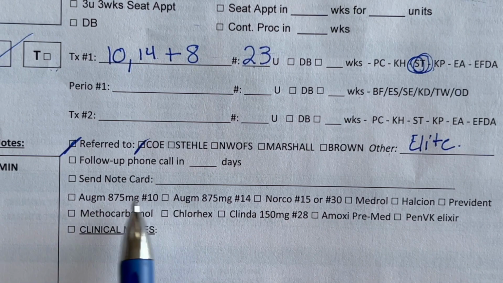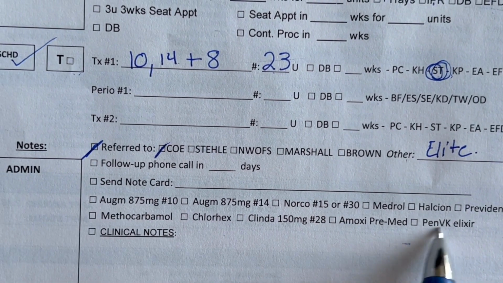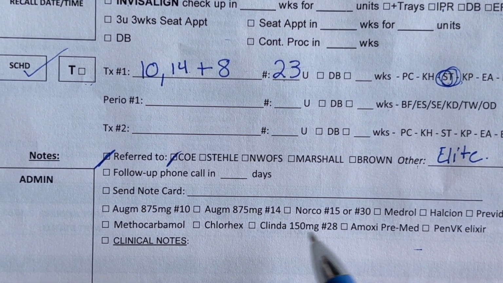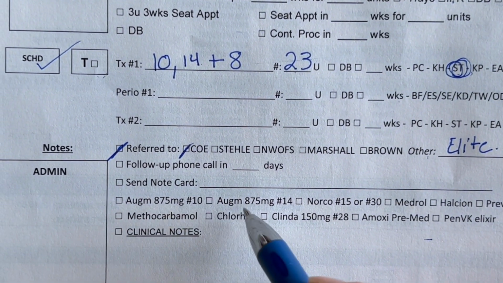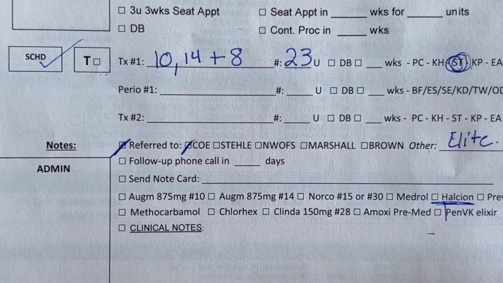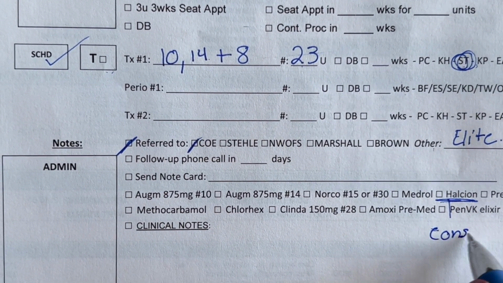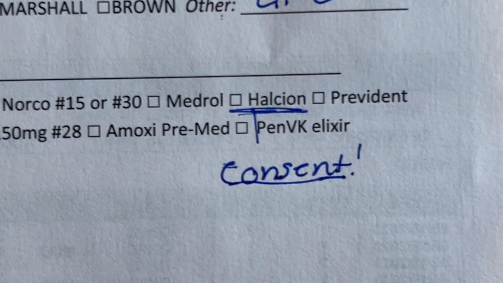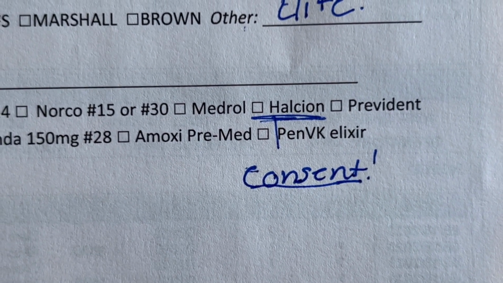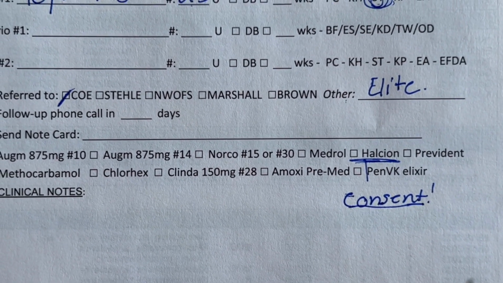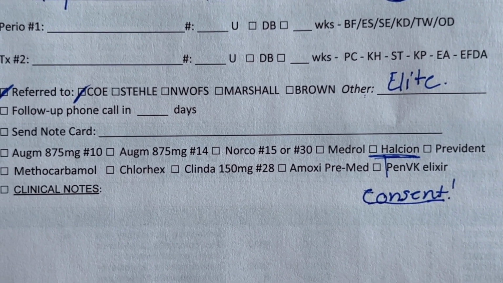Now let's say that they're in a lot of pain and they need a prescription. So we would also check mark what kind of prescriptions we would be giving them. Augmentin, 875. We have Norco, Medrol dose pack. We have Halcyon. Really quick about Halcyon, it is an oral sedative. If your doctor prescribes this to a patient, make sure you have the consent forms filled out for your patient before you give them this prescription. They need to understand that they cannot operate any kind of machinery, including driving, and that they need a driver to and from the dental office.